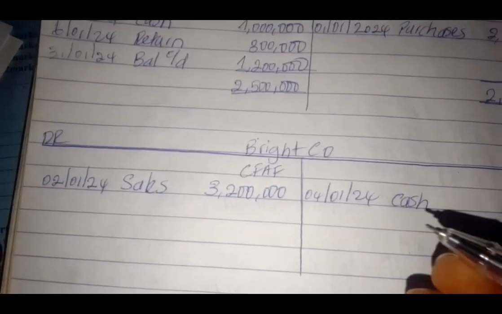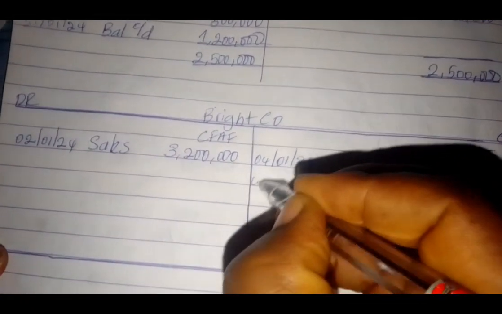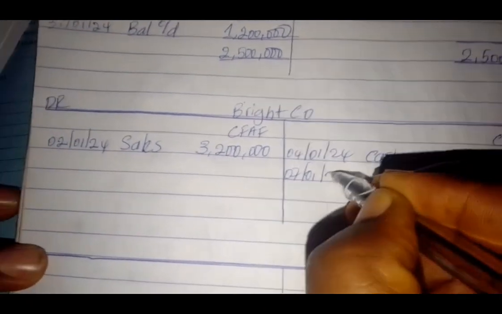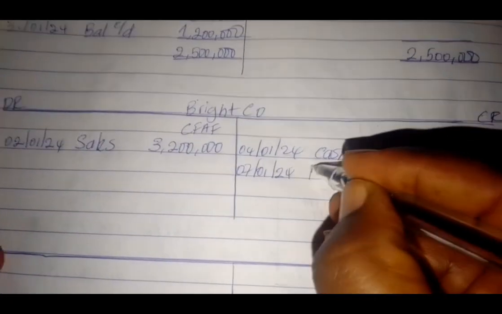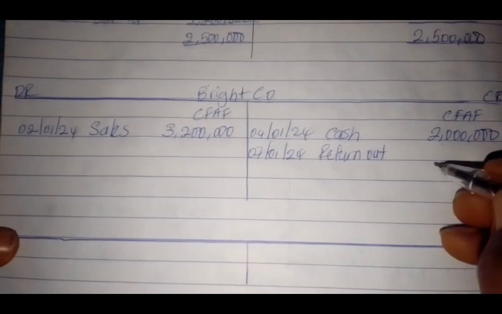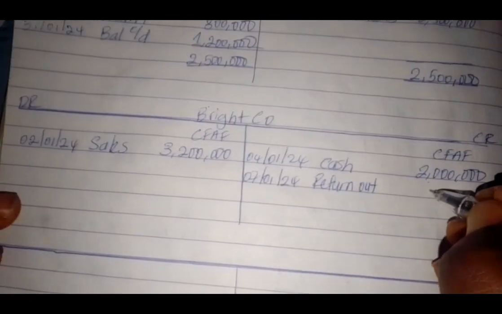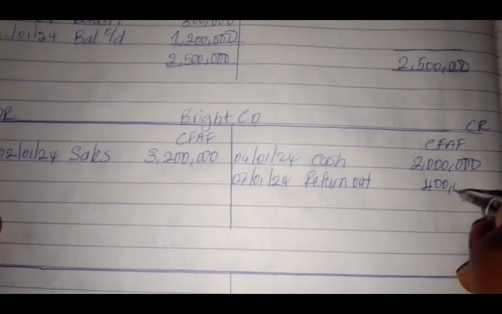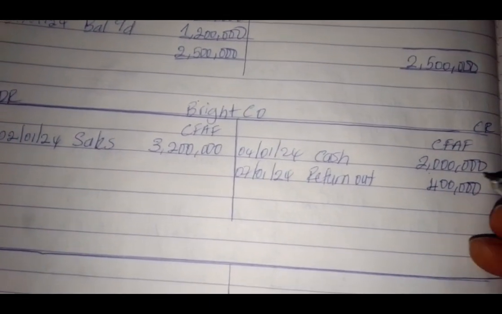This account, when was it? On the 7th of January 2024, we put here return outward. How much? I always need to see 400,000. We write our 400,000 here, and we balance it off.